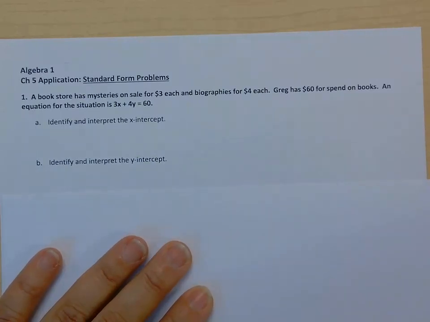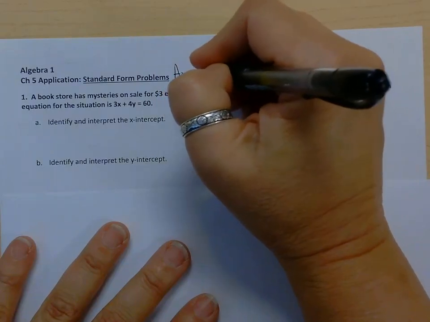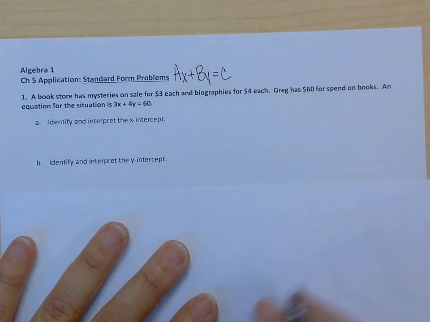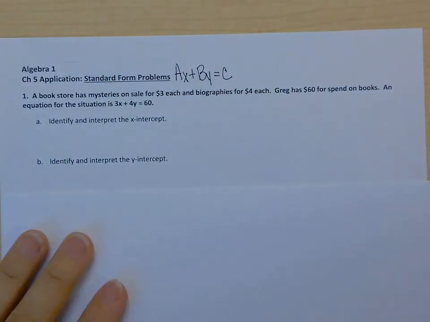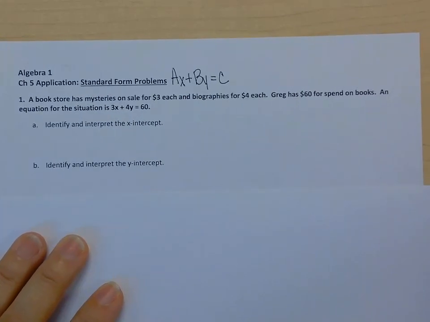So this is about standard form word problems, and we're just going to remember that standard form is ax plus by equals c, and there's no fractions or decimals. So it says a bookstore has mysteries on sale for $3 each and biographies for $4 each. Greg has $60 to spend on books. An equation for this situation is 3x plus 4y equals 60.